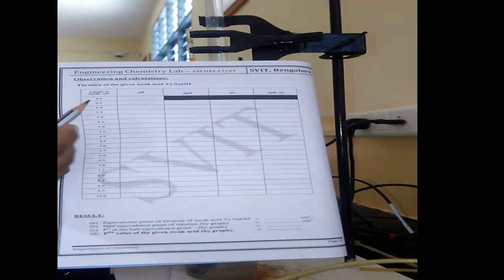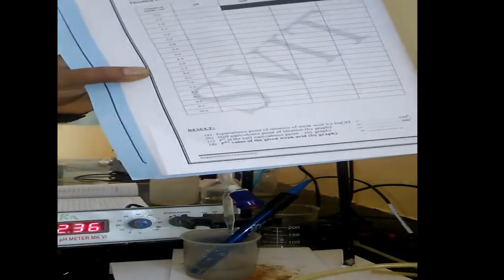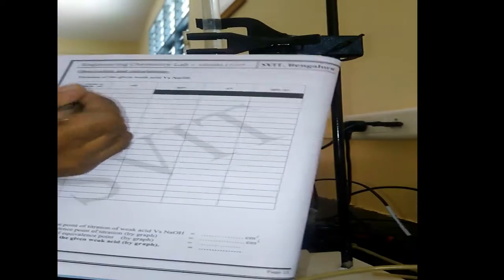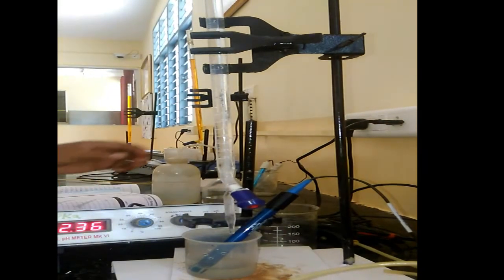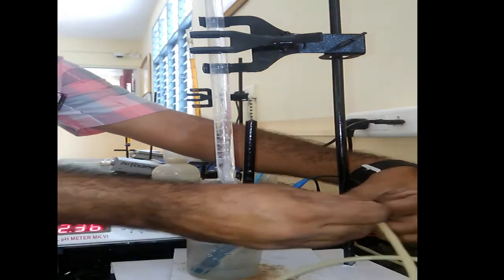So we have to note down the initial pH value in this tabular column. This is the volume of NaOH for the zero addition, that is for the initial value. The pH value it is showing is 2.36, we have to note down here. After noting down the initial value, we have to add the NaOH in the increment of 0.5 ml.